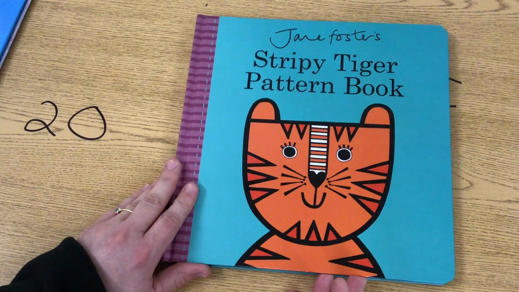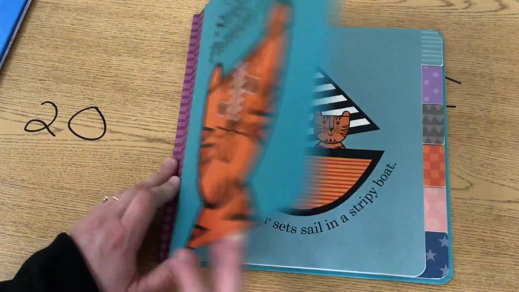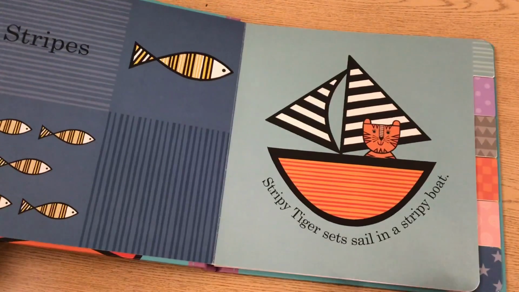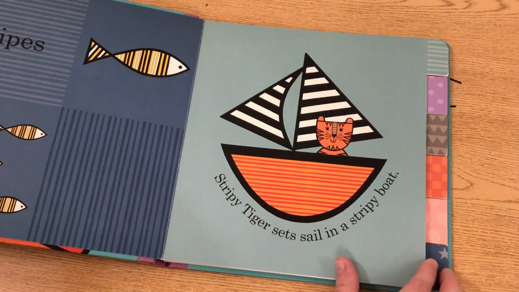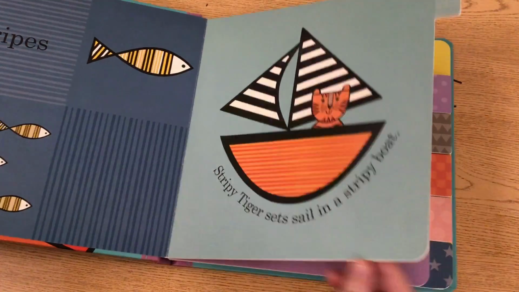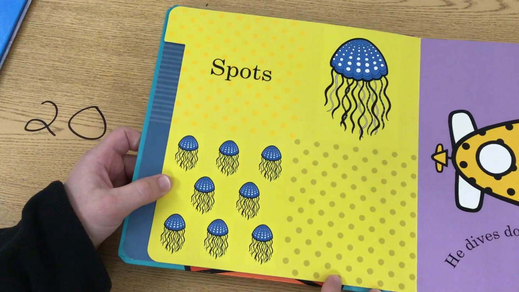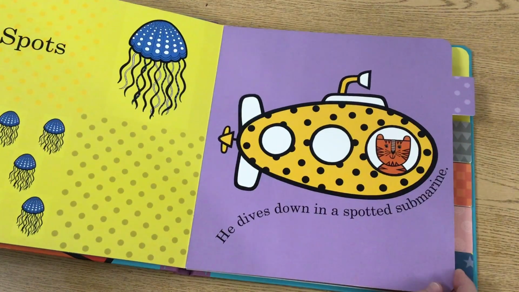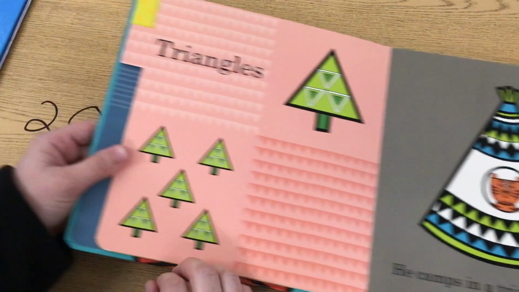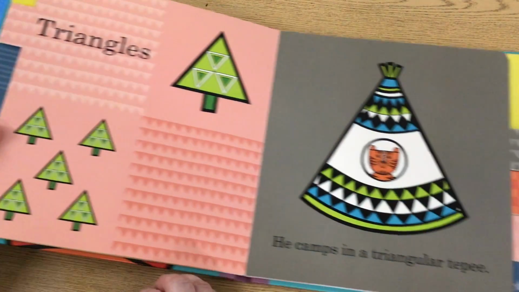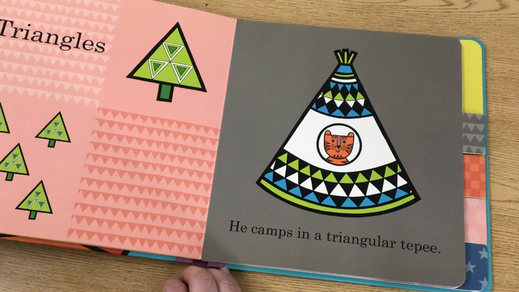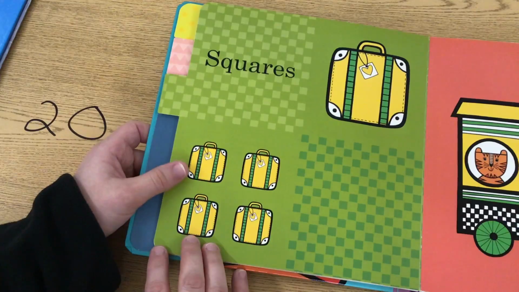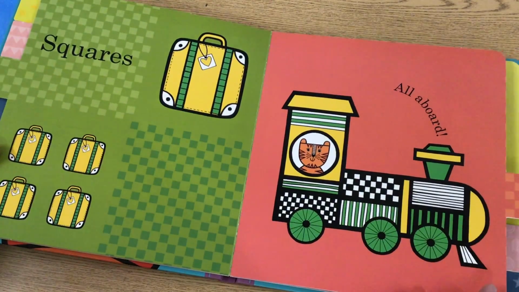So the book we're going to read is called Stripey Tiger Pattern Book. Stripes. Stripey Tiger sets sail in a stripey boat. Spots. He dives down in a spotted submarine. Triangles. He camps in a triangular teepee. Squares. All aboard.